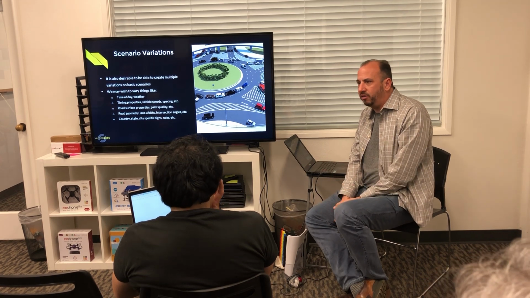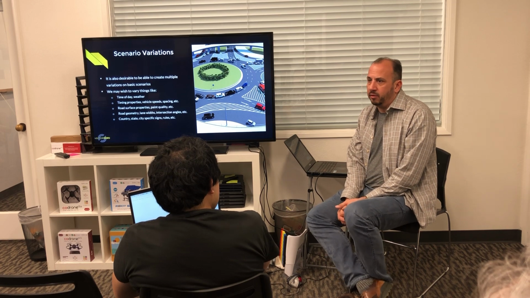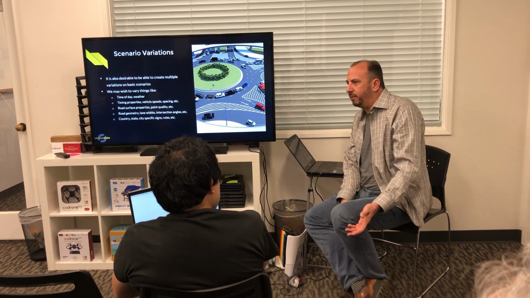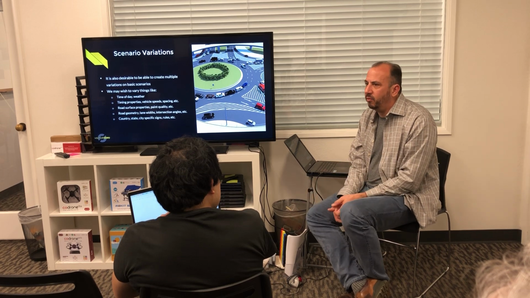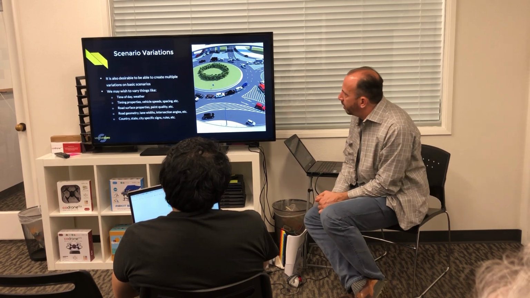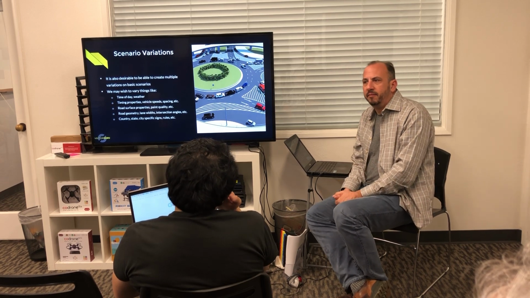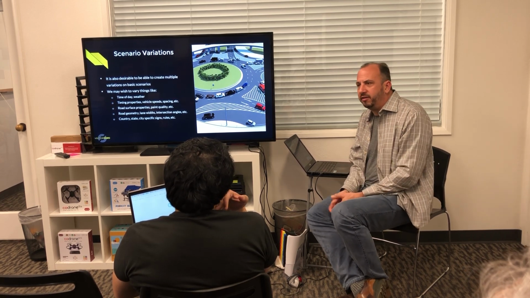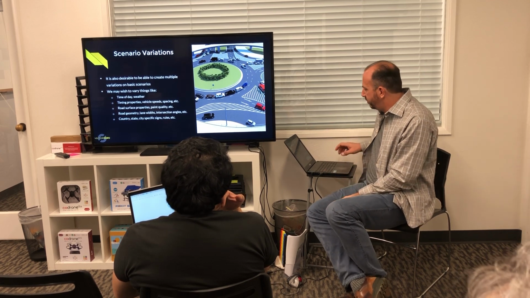The signage might change, the markings on the road might change, the rules might change, like are you allowed to make a left turn at this intersection, depending on what country you're in. And so, again, we're trying to be very flexible with everything we do, so nothing is hard coded to be the US, and many of our customers are in Germany and China and Japan.